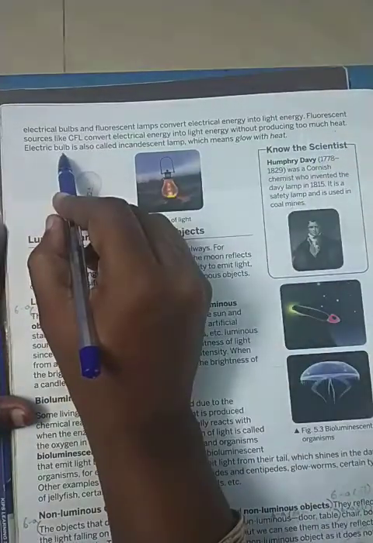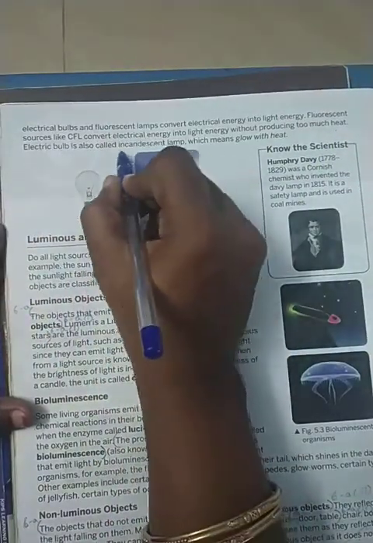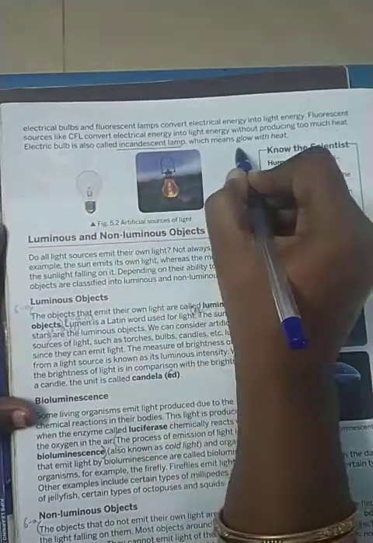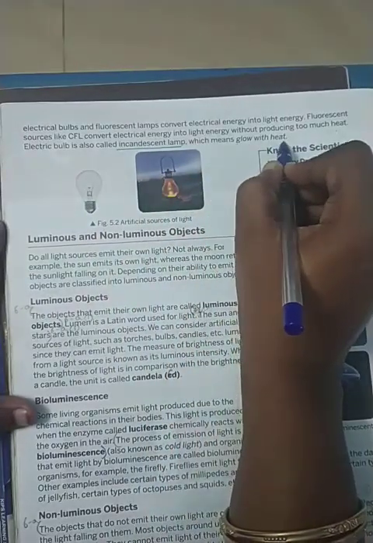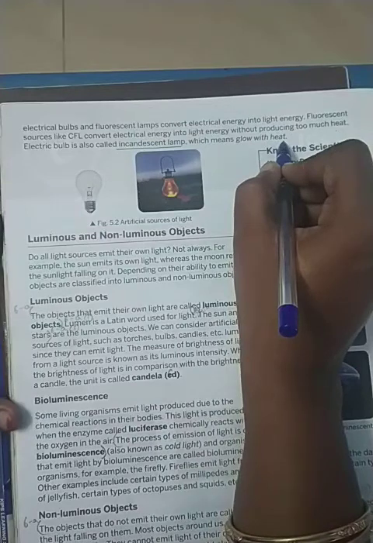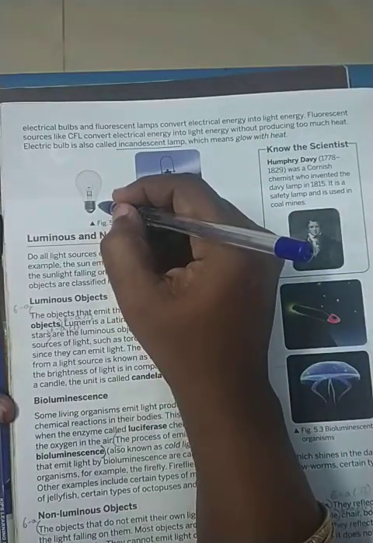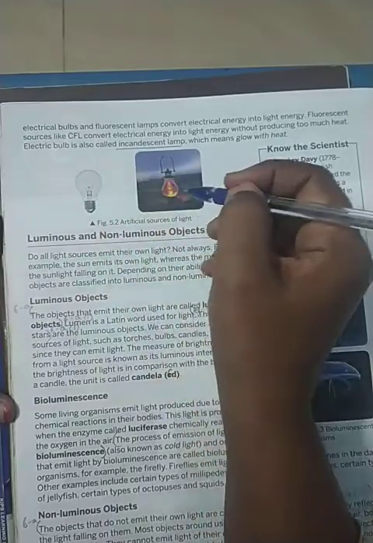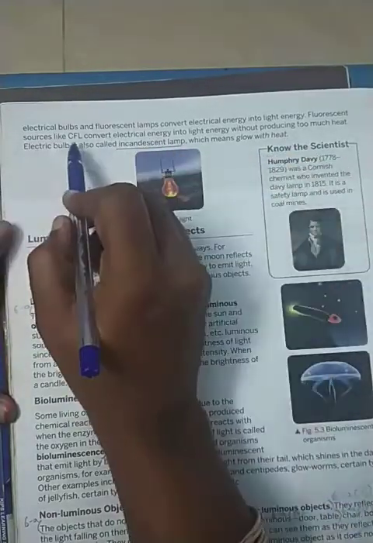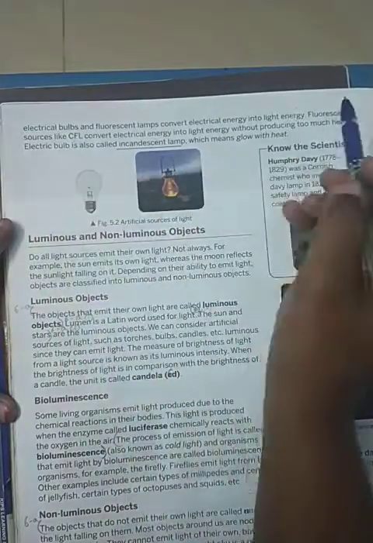Okay, so electrical bulb is also called an incandescent lamp because it will be glowing with the heat. Now children, you will be having many small bulbs at your home, right? Nowadays, we will be using mostly our CFL lamps or our LED lamps.